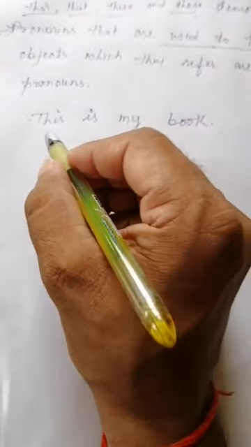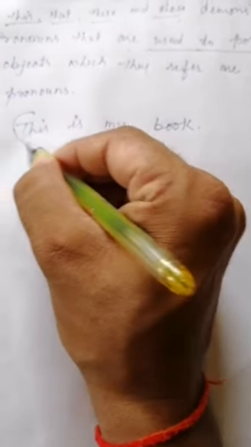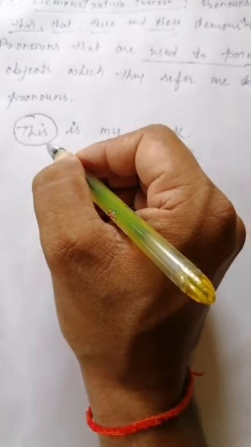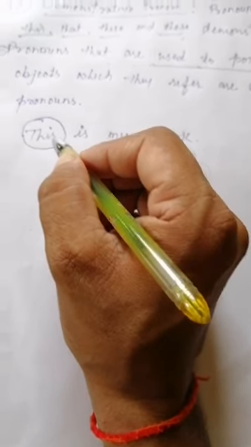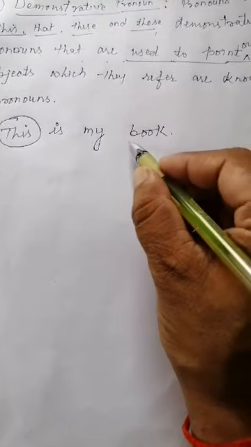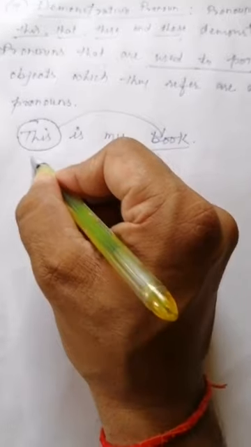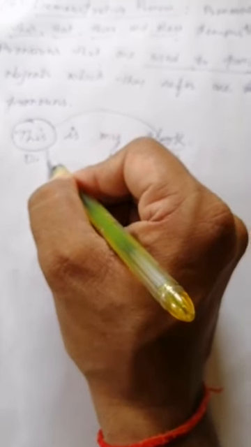So here you can say this word is your demonstrative pronoun, because here this is pointing out the book. So here it becomes your demonstrative pronoun.